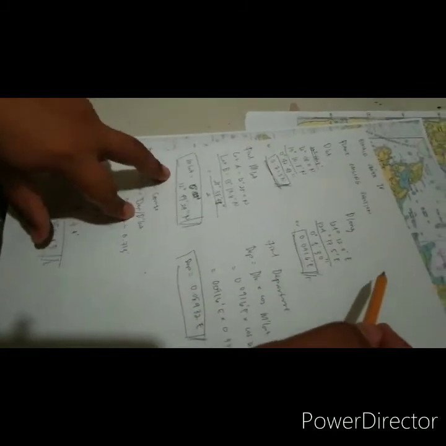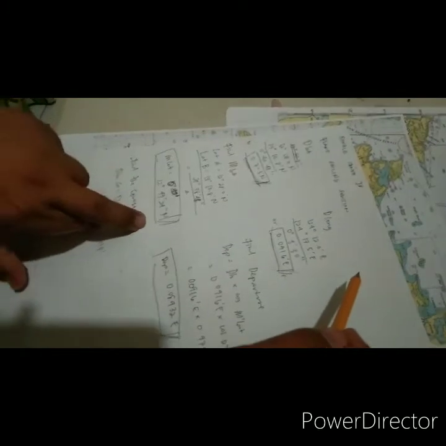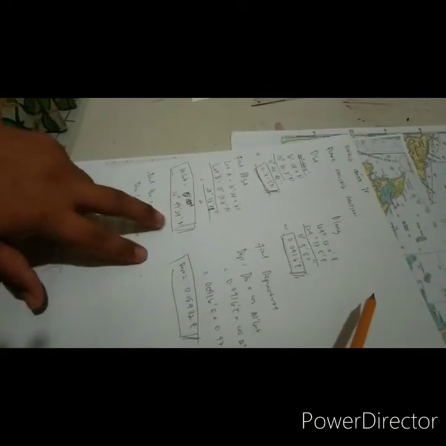So the MLAT is equal to 12 degrees 49 minutes 24 seconds north. After that, I have solved the departure.